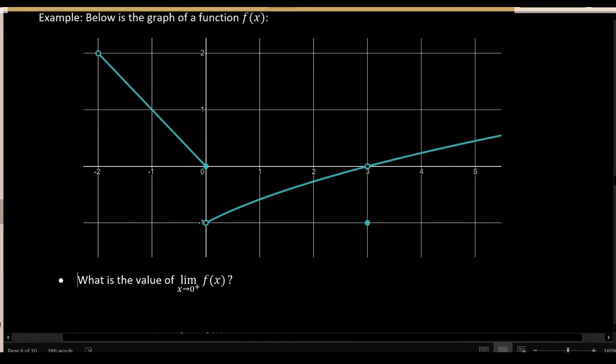But what's happening at x equals 0 is absolutely irrelevant to me. I'm going to look on this picture for locations which are near x equals 0, and in particular, I'm only going to look at points which are to the right of 0.